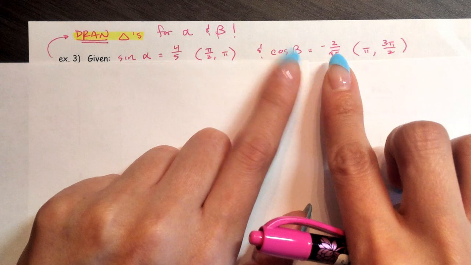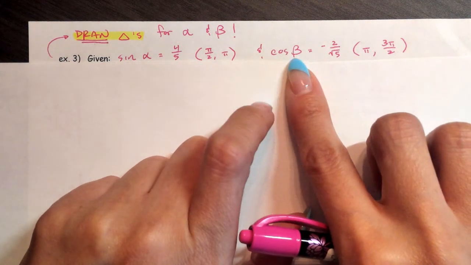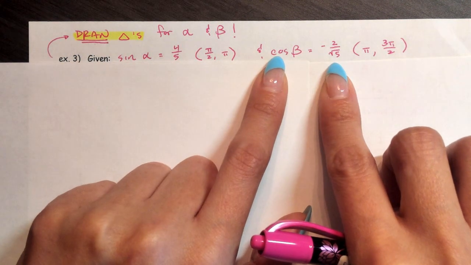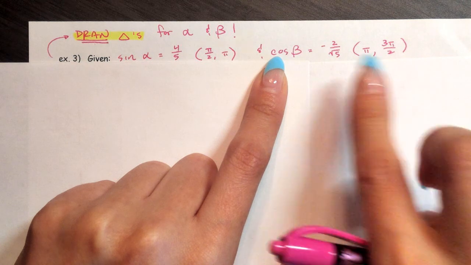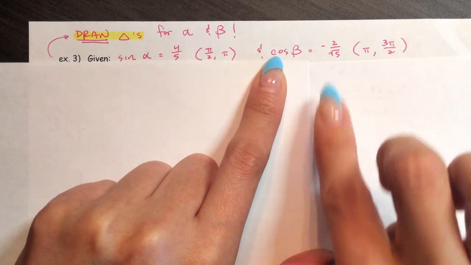How about this? Beta. Cosine is negative. Okay, this is not a cosine inverse. Where is cosine? Where's the x value negative on a unit circle? Well, x, y, right, here's x. So x is negative in quadrants 2 and 3.